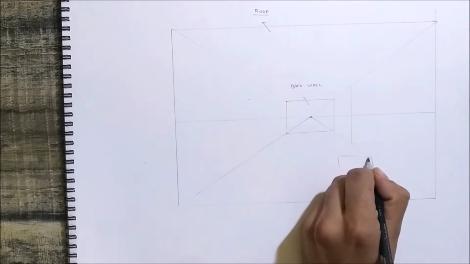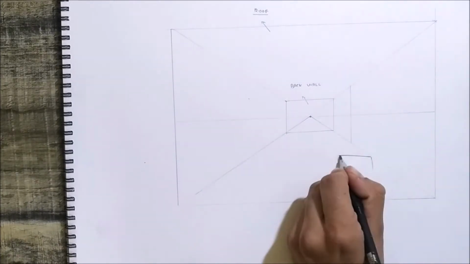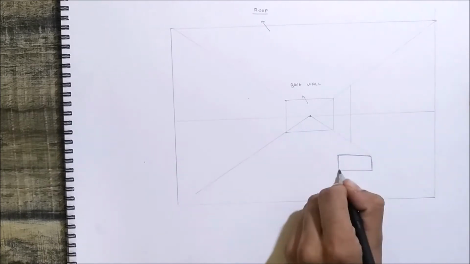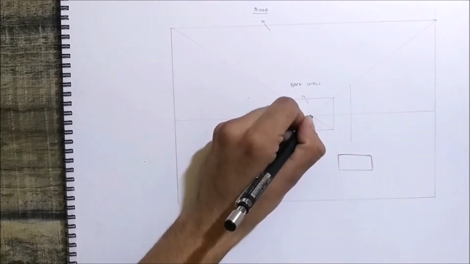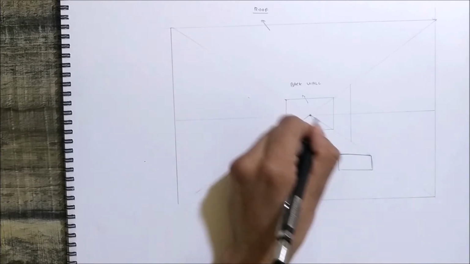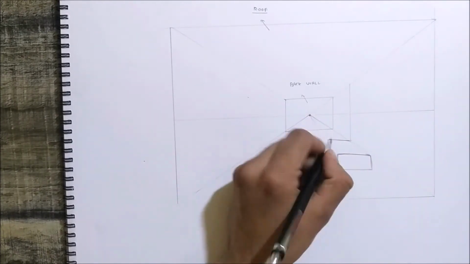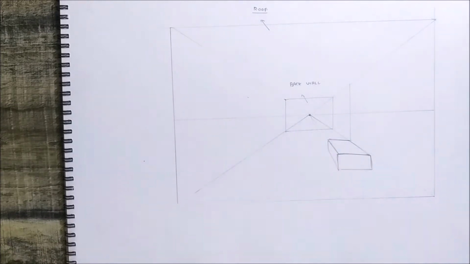I have marked the room area through my VP. Now first, I want to add a bed in my room. So I'll follow the previous steps and draw the block first, followed by the additional details that I want to add to my bed or the things I'll be drawing in this scene.